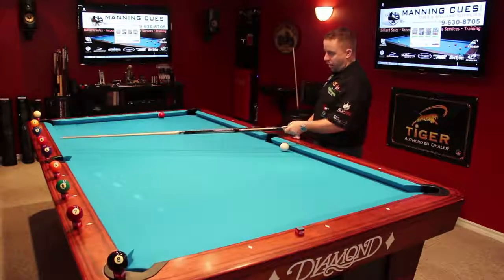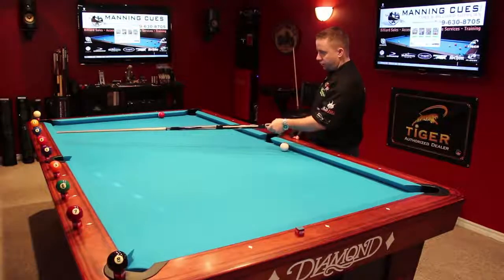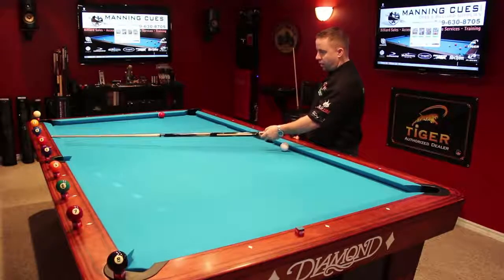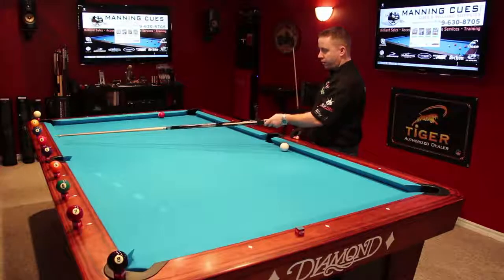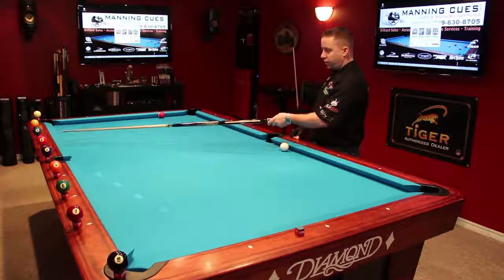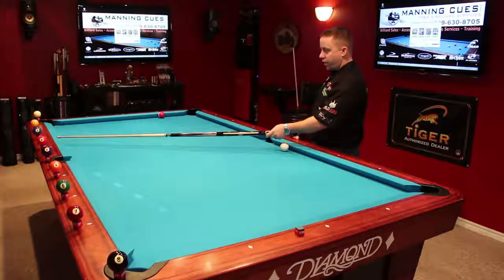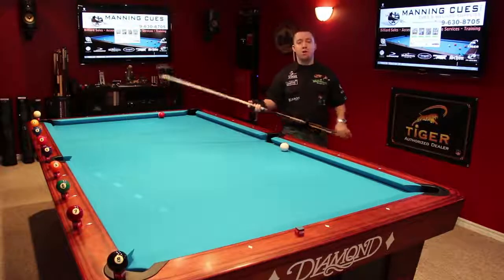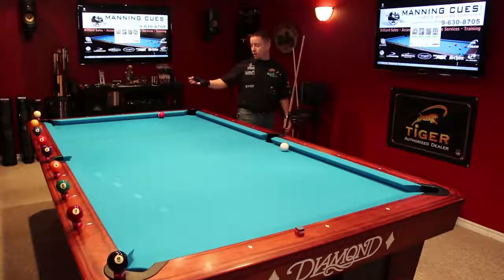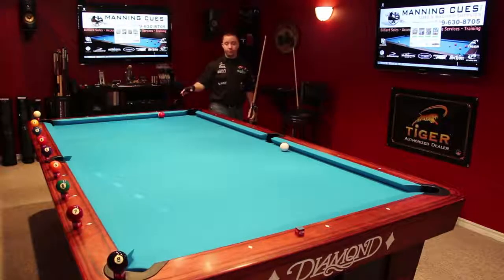And again, aim at the diamonds when kicking the cue ball. If I'm aiming right now at diamond 20, okay, I'm aiming here. I'm not aiming in front over here, okay? I'm making contact way up here. That's a whole cue ball width difference, and you will not hit your ball if you do that.